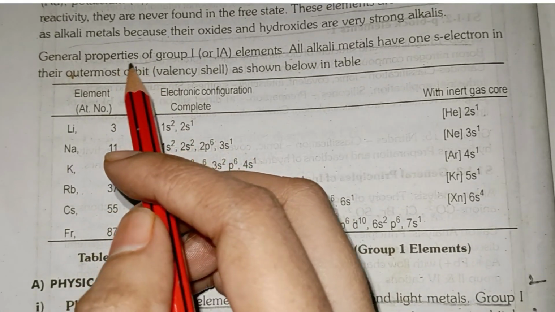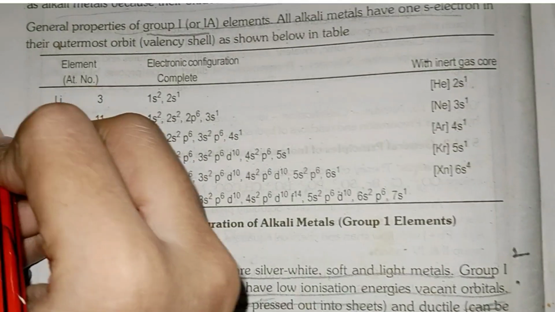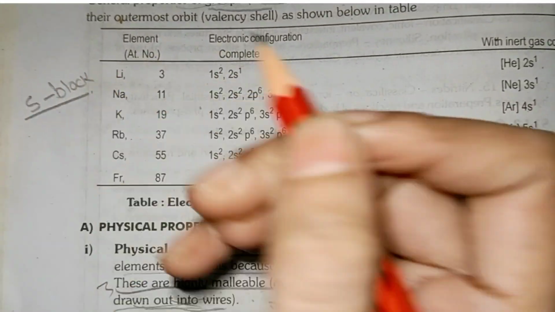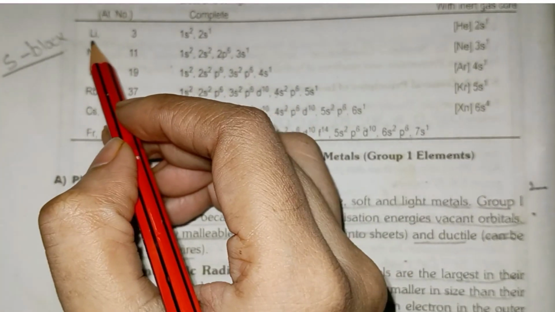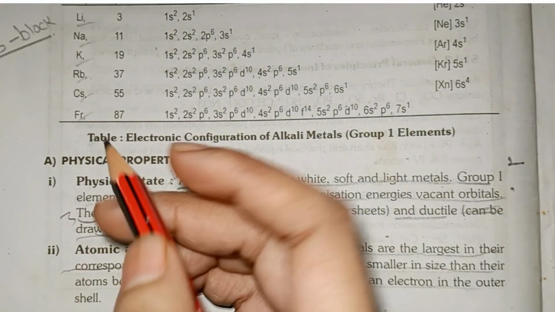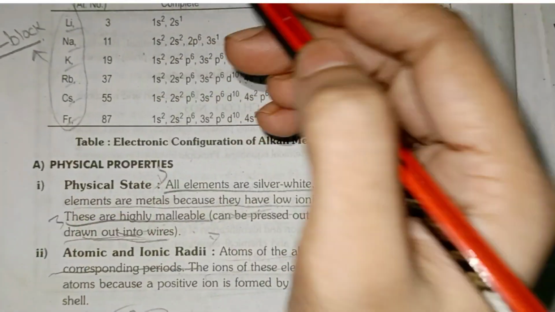Today we are going to study the group 1 elements. They are s-block elements. The elements are lithium, sodium, potassium, rubidium, cesium and francium. These belong to group 1, and they are called s-block.